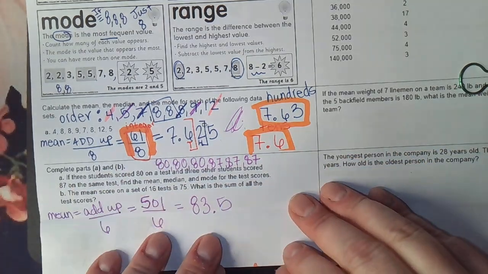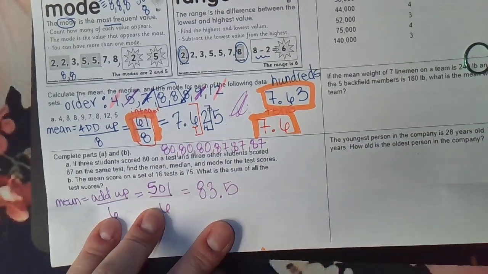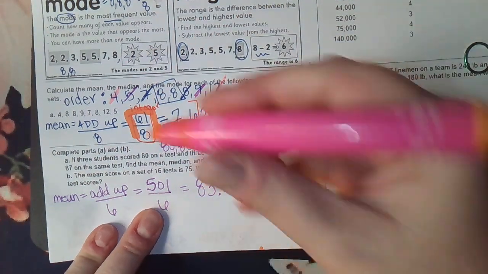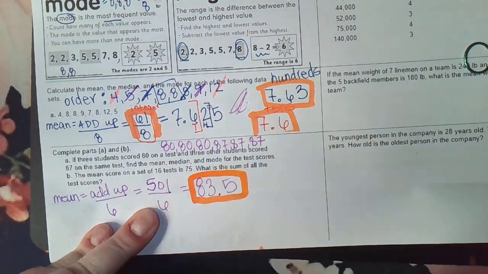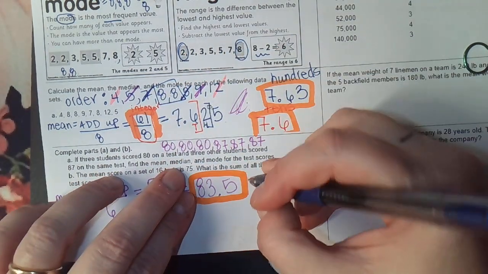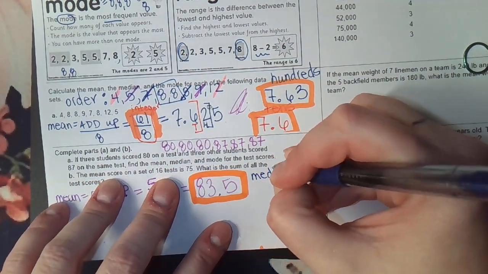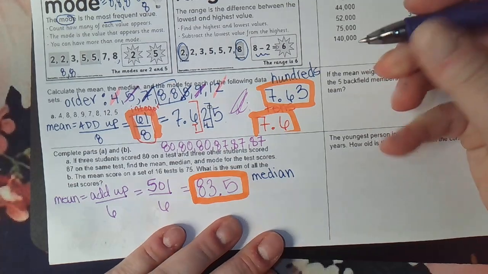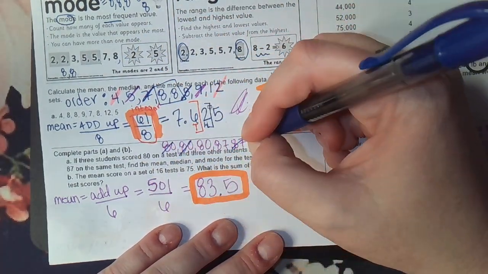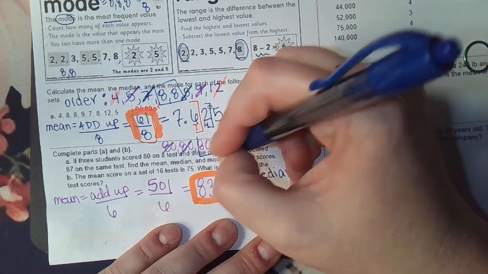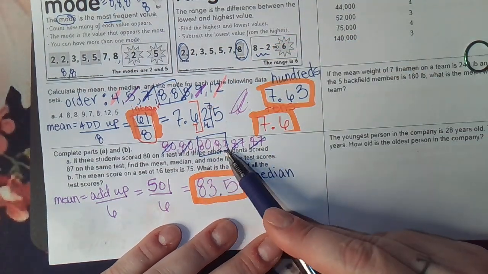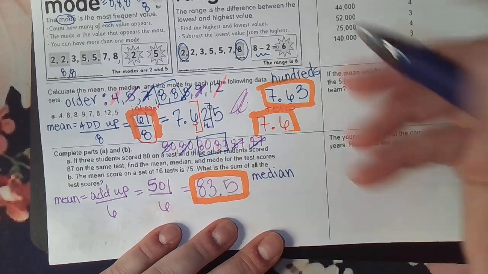Okay, let's go back to this problem. Okay, let's see. It says, what's the mean? Well, we just found it, 83.5. Okay, it says, what's the median? Well, for median, that's where you start crossing them out. One from the back, one from the front. One from the back, one from the front. One from the back. Oh, man. Okay, when I go to cross out that last one from the back and one from the front, there aren't enough, and there's just 2 left over.